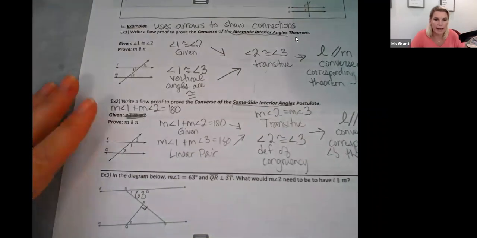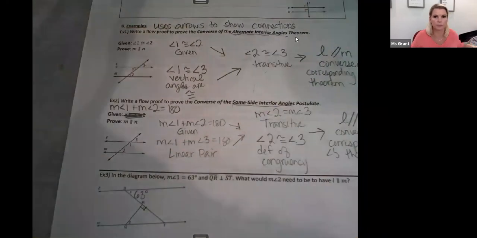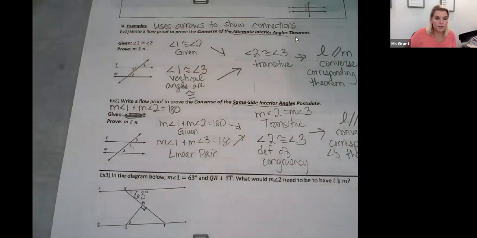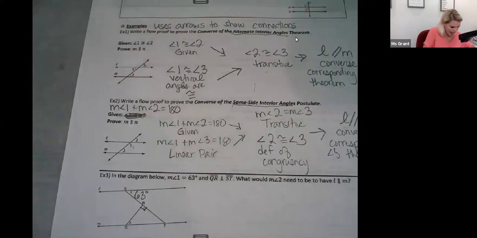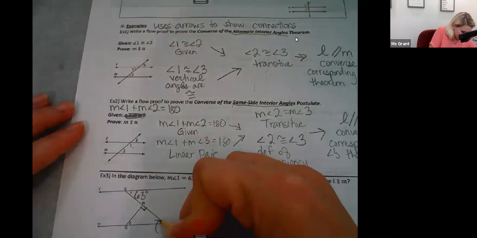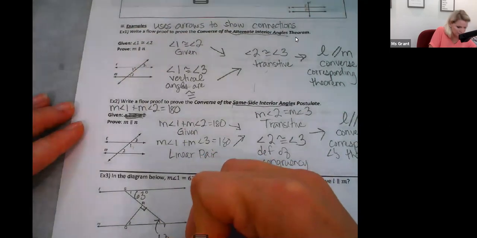Okay. Well, think about it. How are 1 and 2 related to each other? 1 and 2 are related to each other because they're alternate interior angles. Okay. So, I'm sorry. This right here is the alternate interior angles. Sorry. Okay, I was wrong.